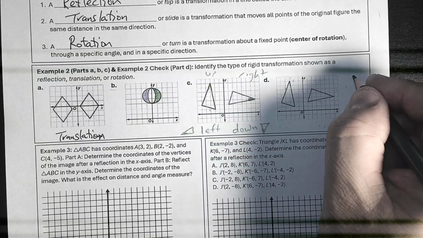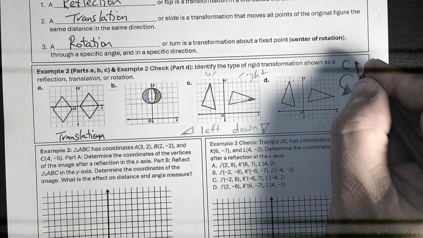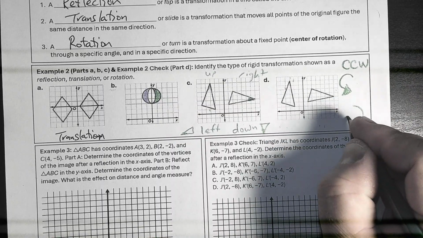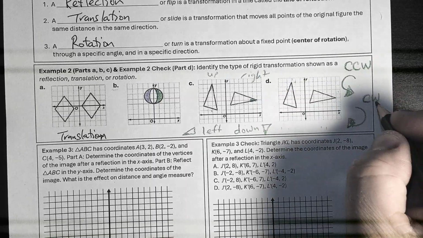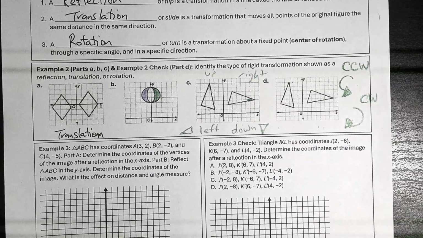And of course, this way is counterclockwise. I'm just going to say CCW. And then this way, the way the clock turns, is clockwise. Just as a little refresher, since some folks have had problems in the past.